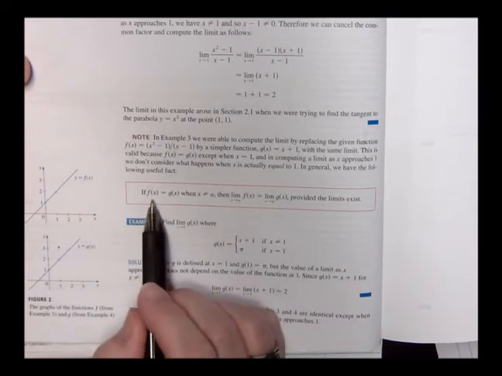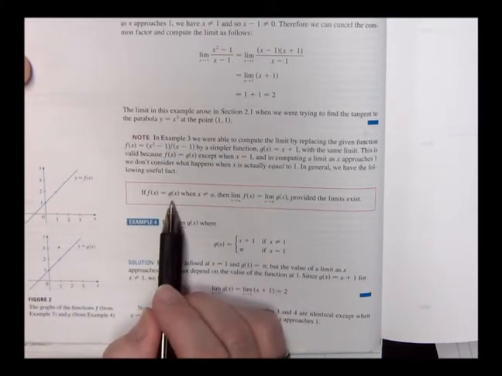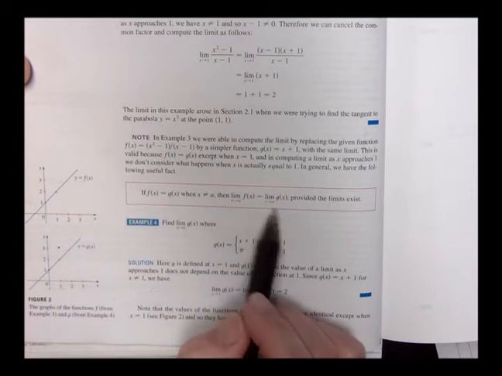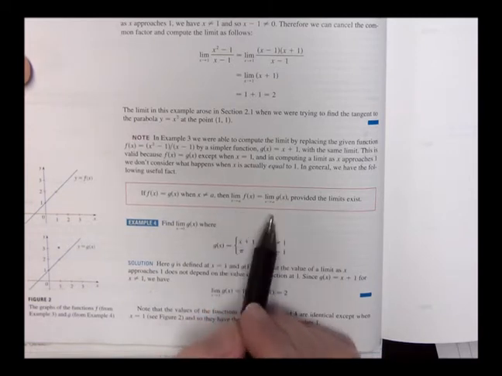In general, we have to follow the useful fact that we have f of x. We might be able to reduce it into another function called g of x. And when x is not equal to a, we can find the limit by plugging in our value by direct substitution. Okay?